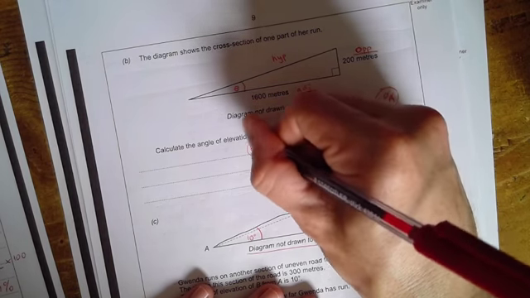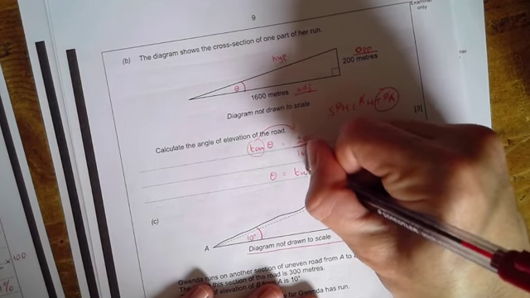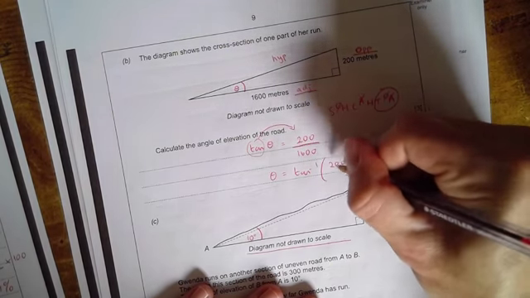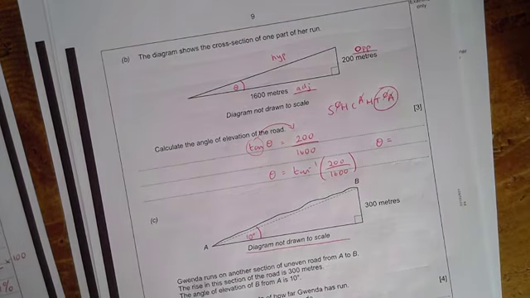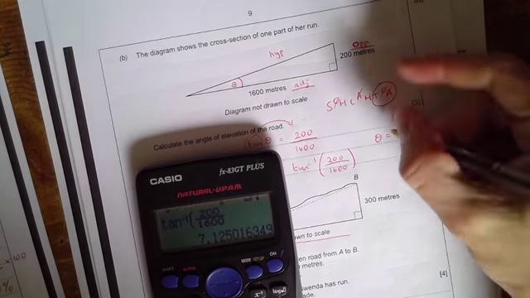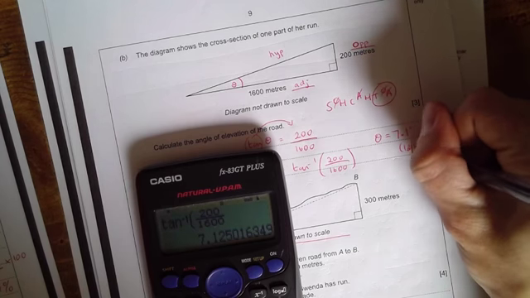I'm then going to take the tan across, not the tan theta, just the tan across, and that becomes tan minus 1 of 200 over 1,600. And I will then put that into my calculator. Now I've got the answer there, 7.1, so let's do 7.1 degrees to 1 decimal place.